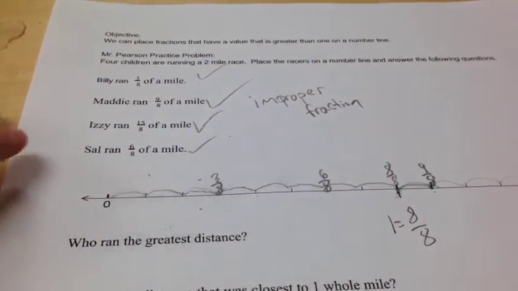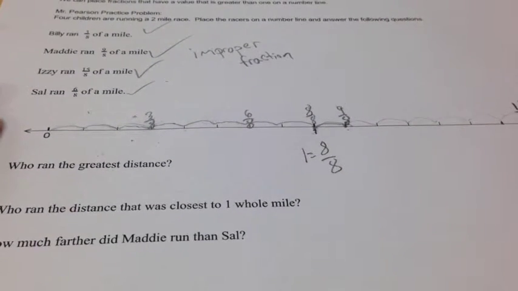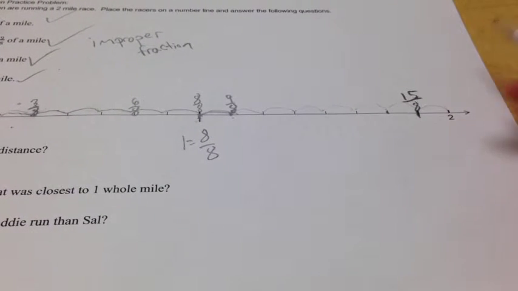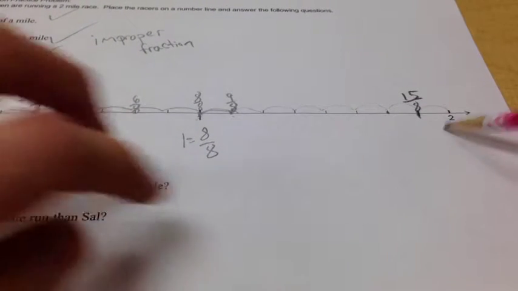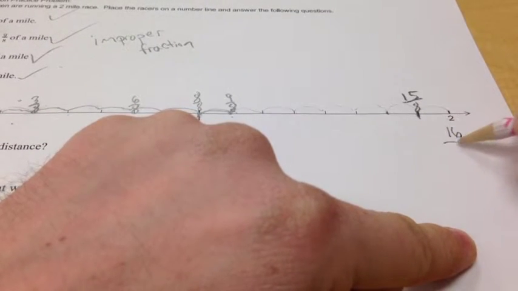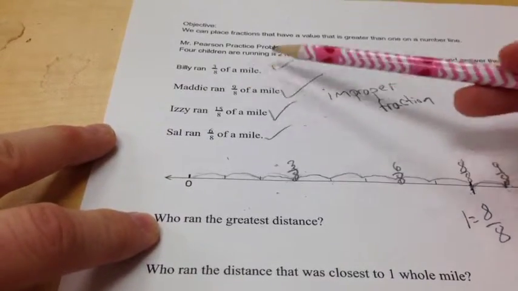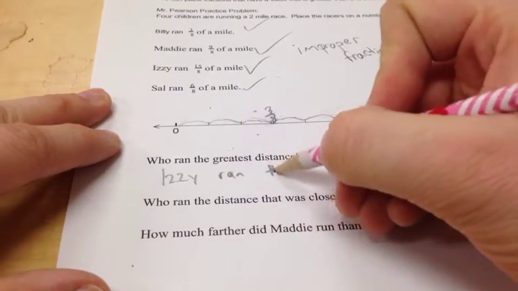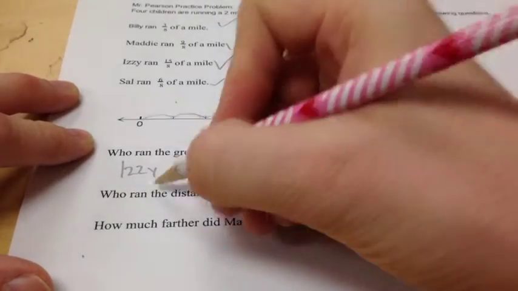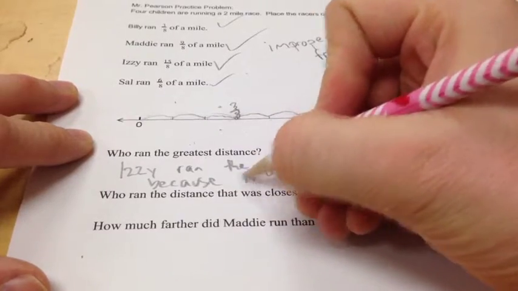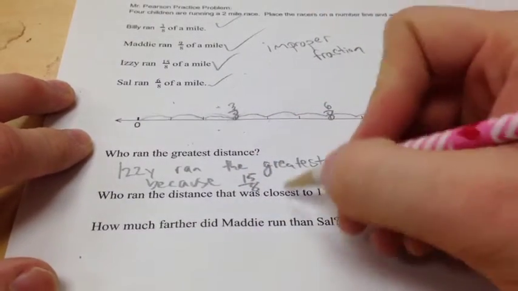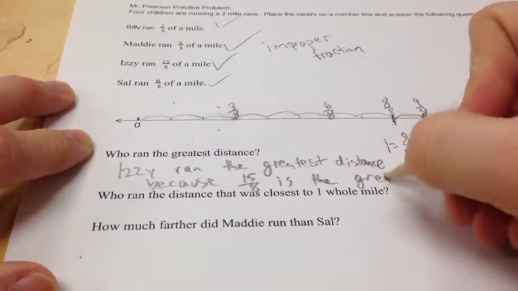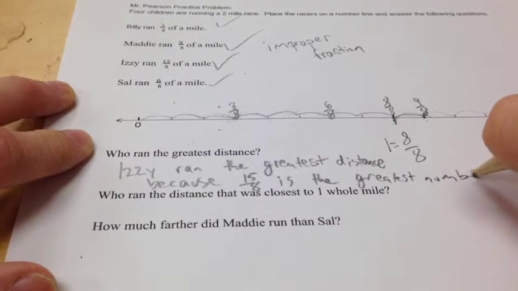You can keep going. Who ran the greatest distance? Well, let's see here. Looks like somebody's at 15/8. That's almost to 2. Fascinating. I think I could see that next after 15/8 would be 16/8. So 16/8 would be the same as 2. Huh. So that 15/8, who is that? Izzy! Go, Izzy! Izzy ran the greatest distance because 15/8 is the greatest number. It's almost all the way to 2 wholes.